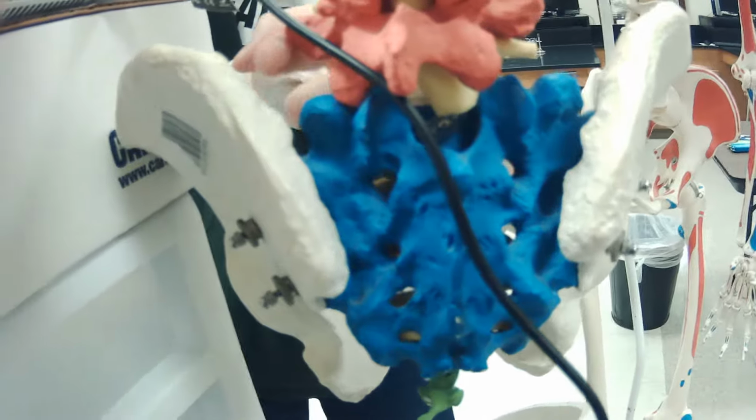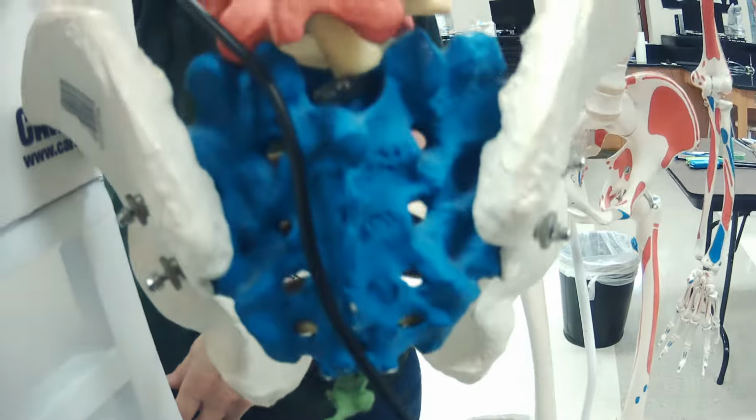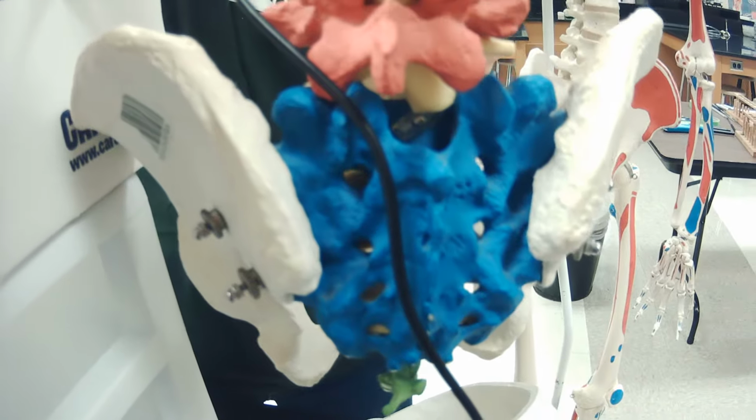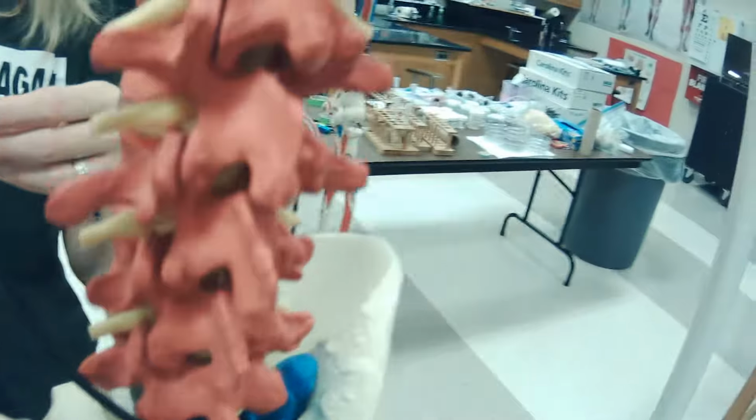The ilium of the coxal bone is forming that joint there, so I can move my leg, move my hip. Then I have the last little segment there, the coccyx. But the foramen of your sacrum, that's where spinal nerves will course through at each level.